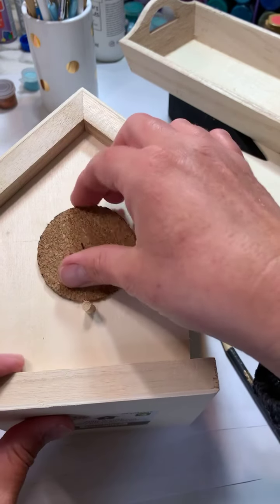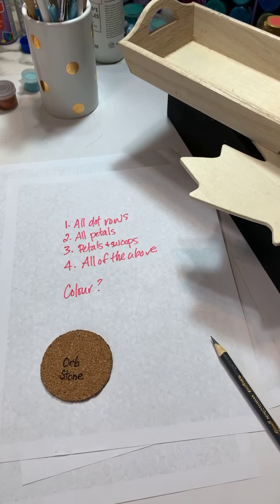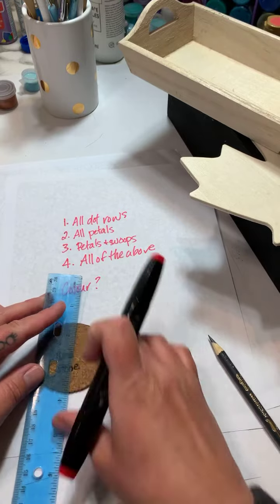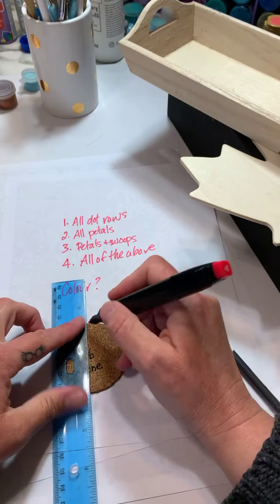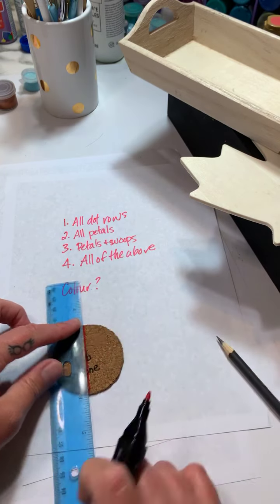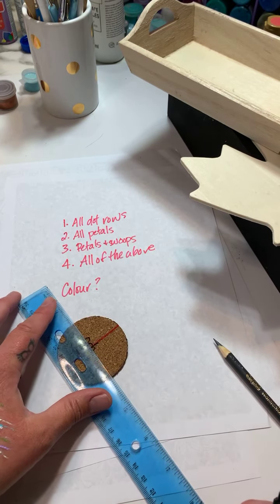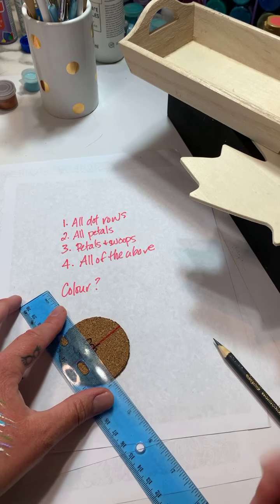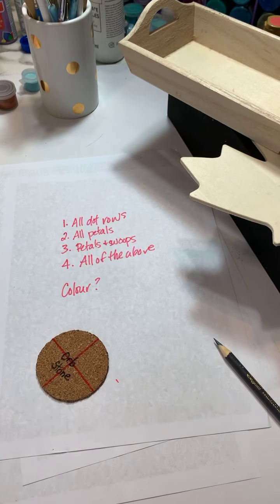So what I would do is I would actually take my ruler and my Sharpie, and I would draw. And this does not have to be perfectly centered when you do this, and I'll show you why. I would draw just an intersecting line. Try and make sure that it's nice and square, though. And draw that on my stencil.